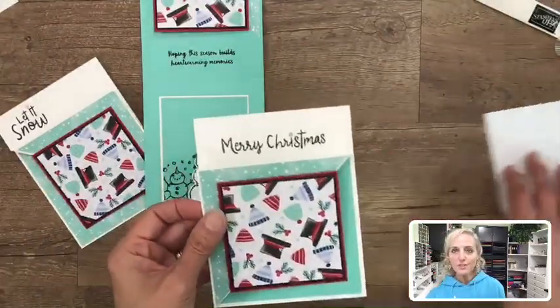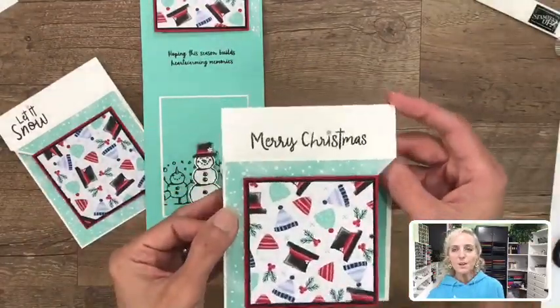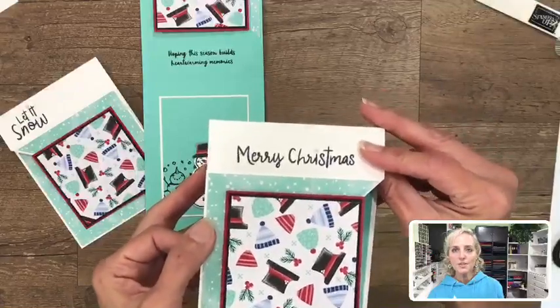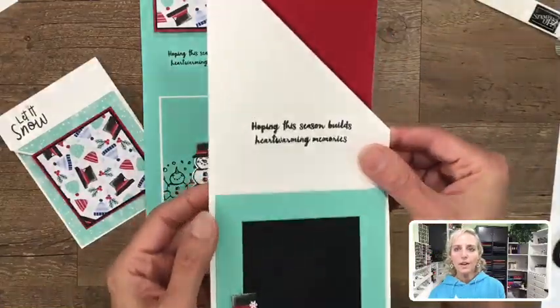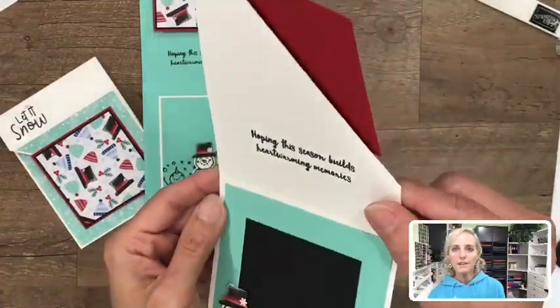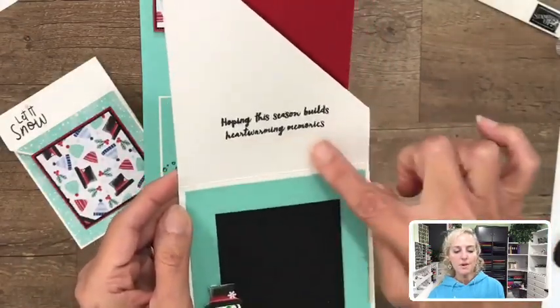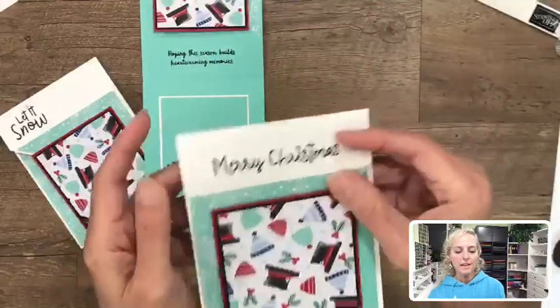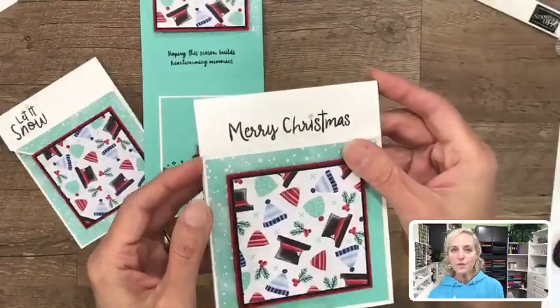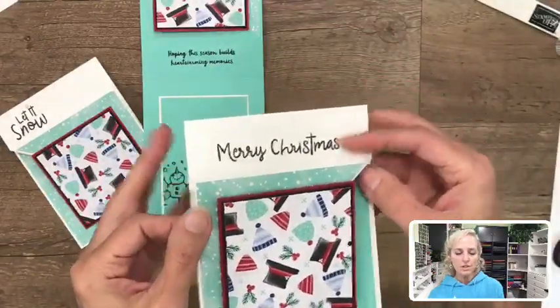The first version was done with regular Whisper White cardstock, so you could see through. Can you kind of, maybe you can't, but I can see through from my end. You can actually see the Merry Christmas through there. And I turned it into a Christmas card. The other one you could really send out for any occasion.